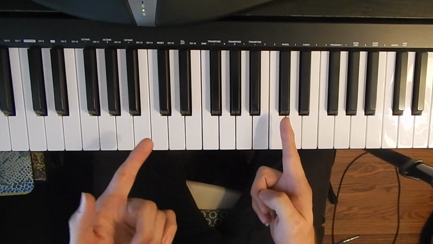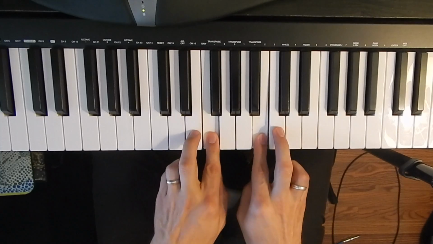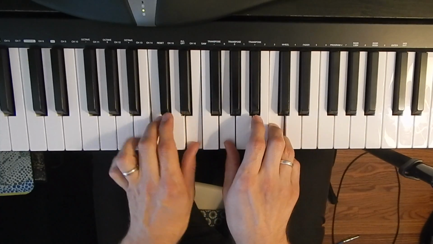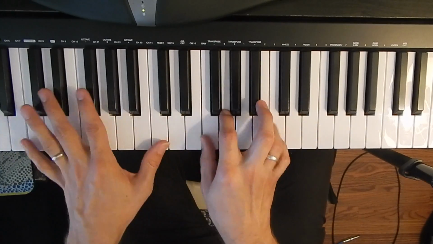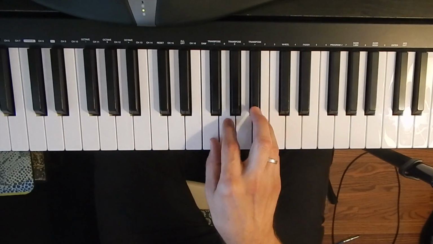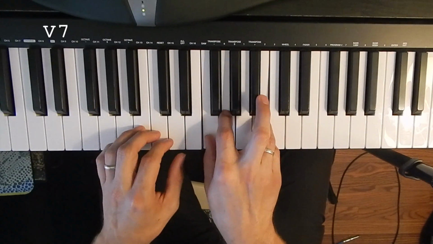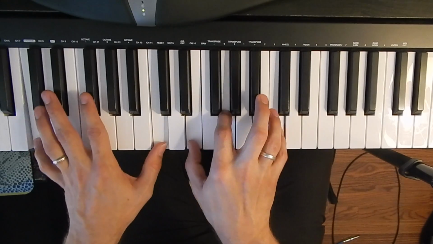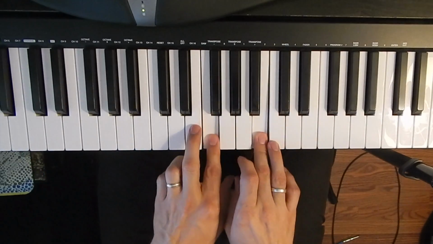So that symmetry is a beautiful thing. That's why the 7 chord sounds so good in the 5 position, leading back to the 1.